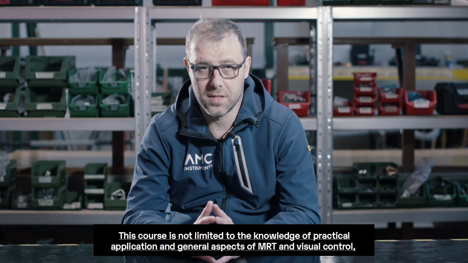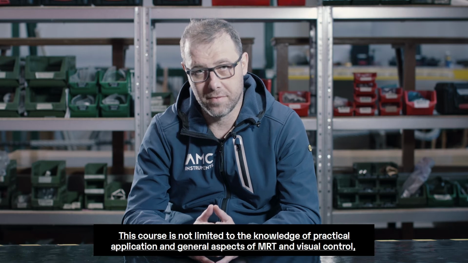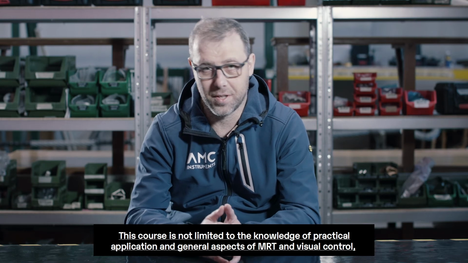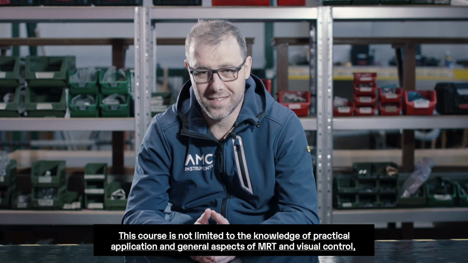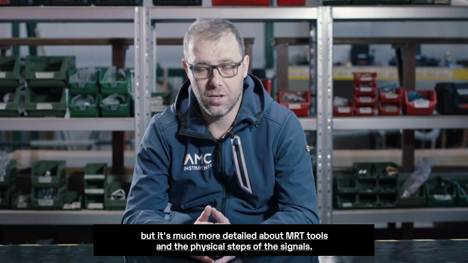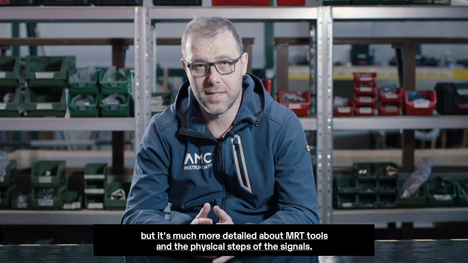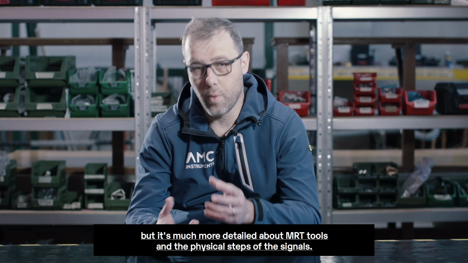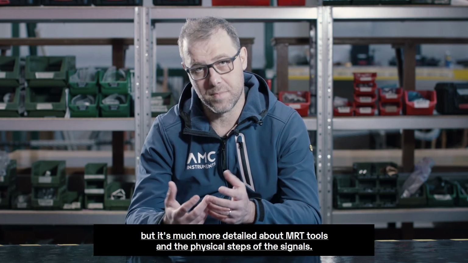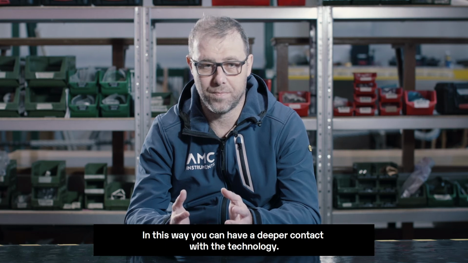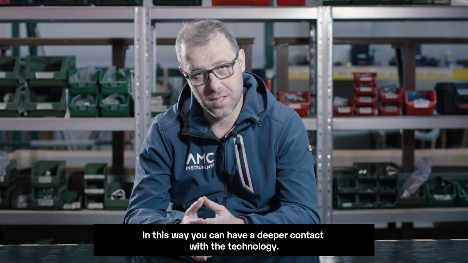With this course, the technician can learn not only the practical phase and some general aspects around the MRT and the visual control of wire ropes, but also more detailed things about how an MRT tool is built, and from where physically the signals come out, in order to have more familiarity with the technology itself.